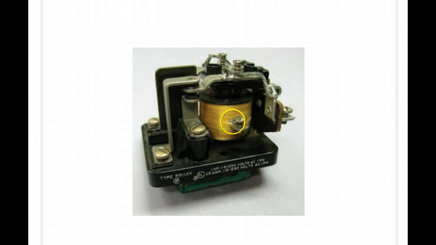When voltage is applied, the current that goes through this coil creates a magnetic field, and it opens and closes the contacts. So it'll close it using a magnetic field, and then there's springs that will spring it back once the voltage is removed from the coil and that magnetic field is no longer present.